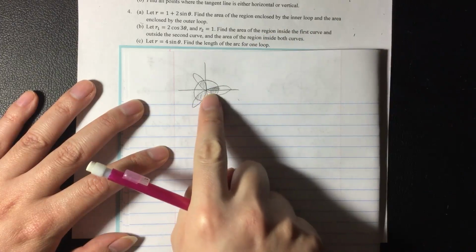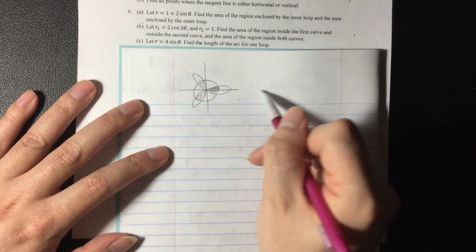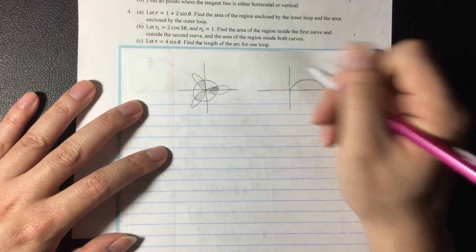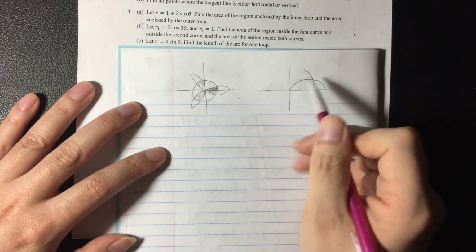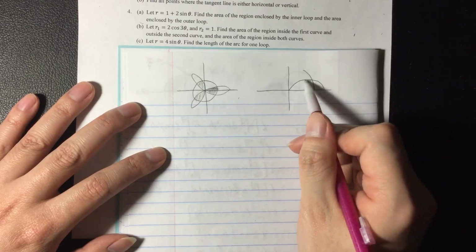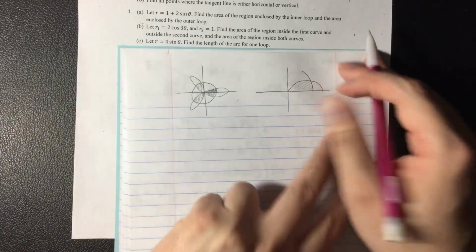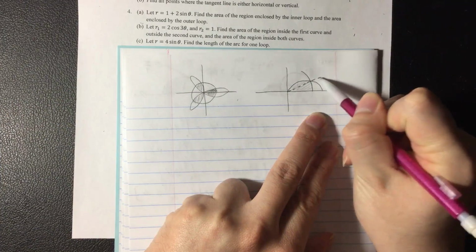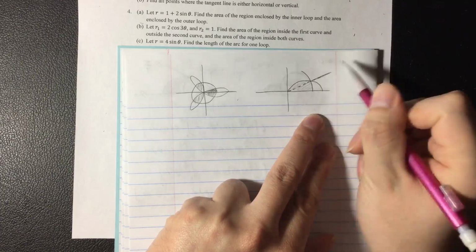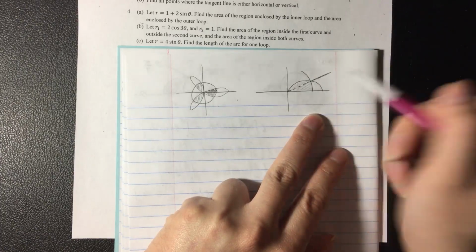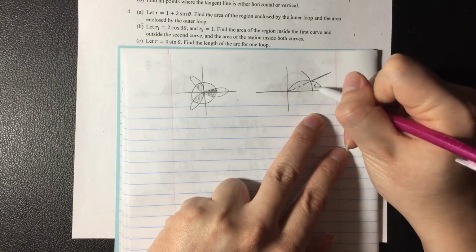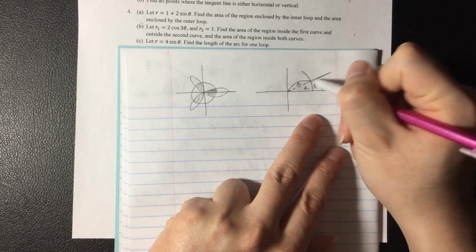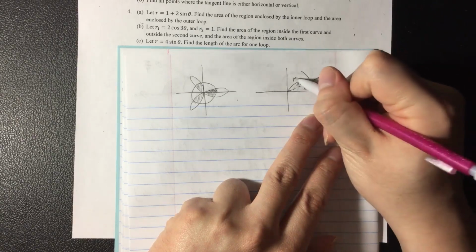So let me zoom in on this region. If I zoom in, it looks like this. I can cut it into 2 pieces. The first piece, A1, is bounded by R2. The second piece, A2, is bounded by R1.